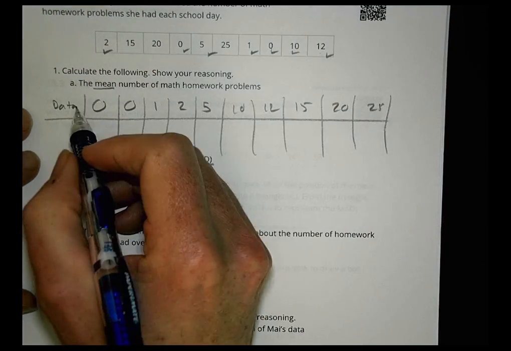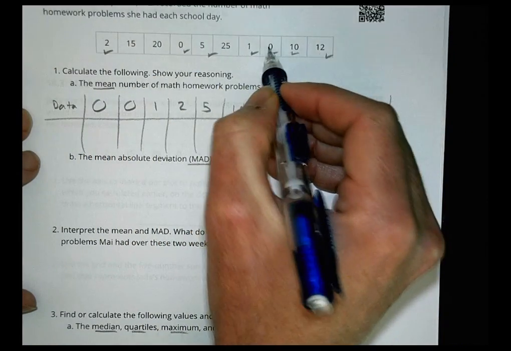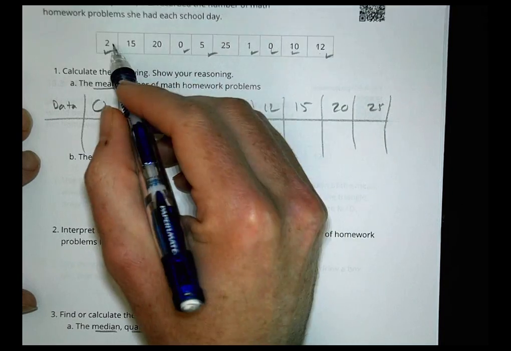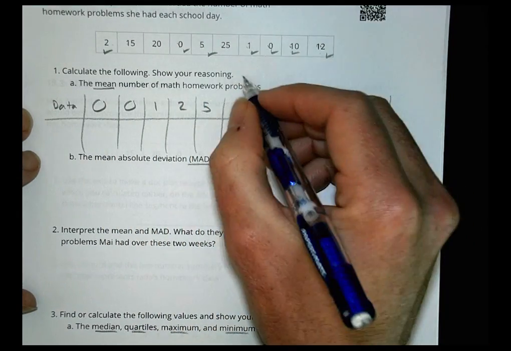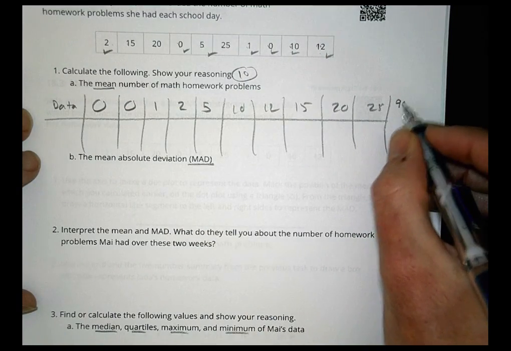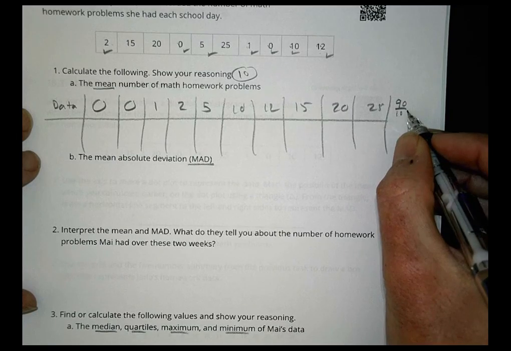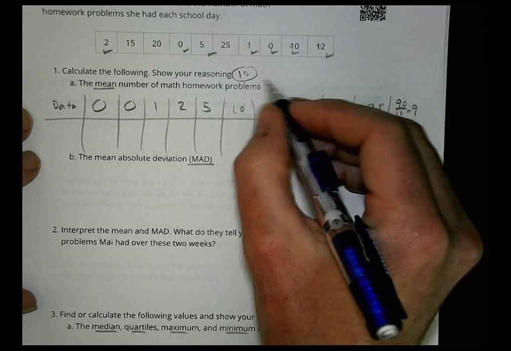Okay, for the mean, we're going to add all this up, and we're going to divide by 1, 2, 3, 4, 5, 6, 7, 8, 9, 10. So there are 10 data points here we're working with. So when I add all this up, I end up with 90, and when I divide that by 10, my mean is going to be 9. Alright, so the mean happens to be 9.